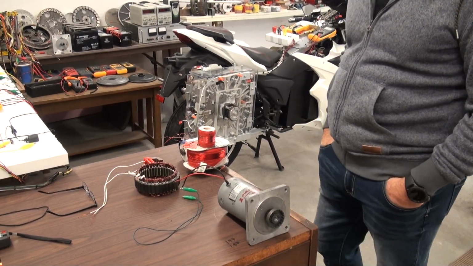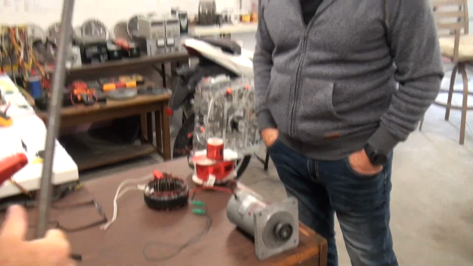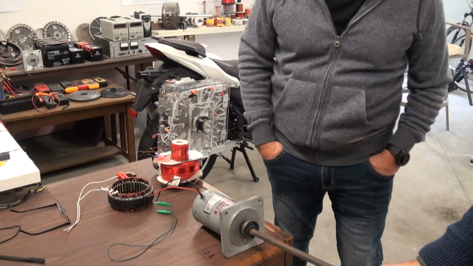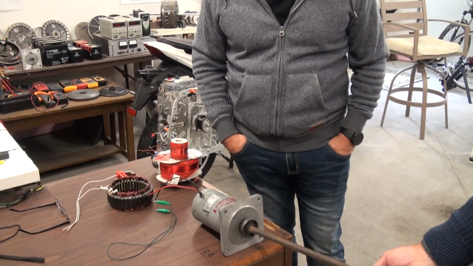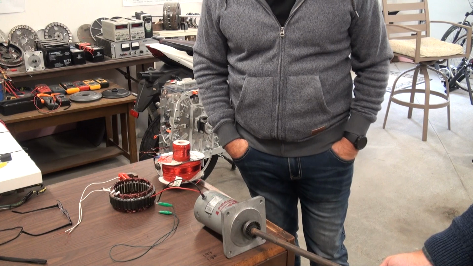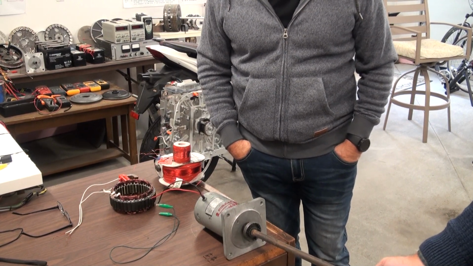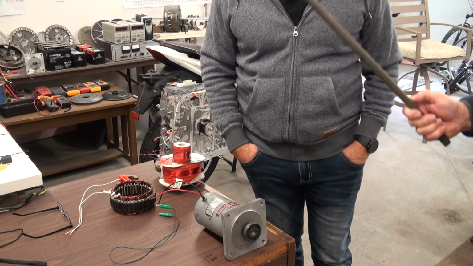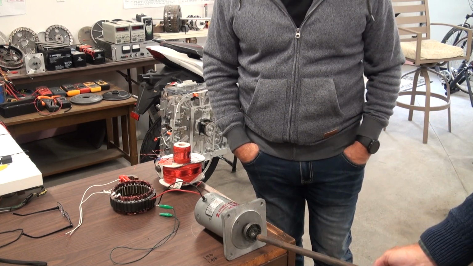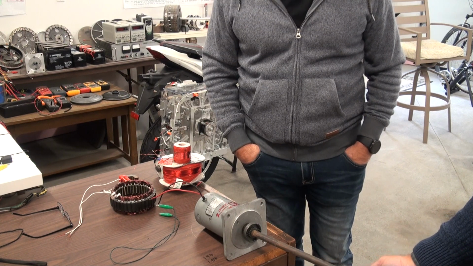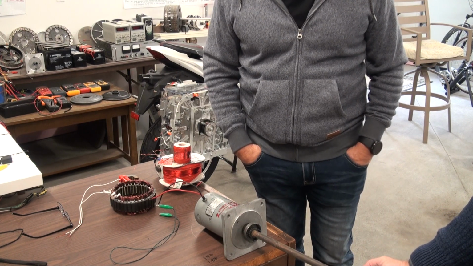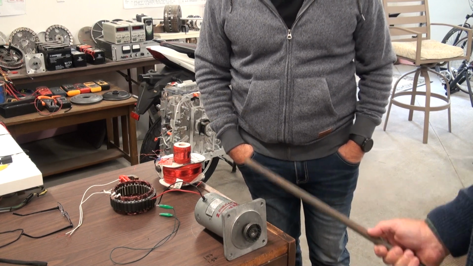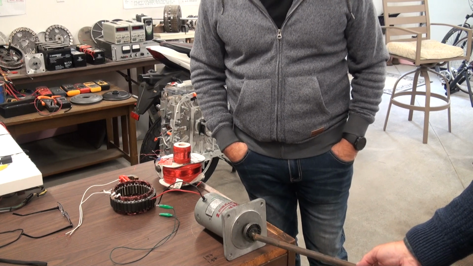If this is the drive shaft going into a generator, right now it's at what's called static equilibrium. There's no power in the drive shaft. There's no torque. The power in the drive shaft is the torque times the speed. When it's here, there's no torque, there's no speed, there's no power. The mechanical power in the drive shaft is 0.